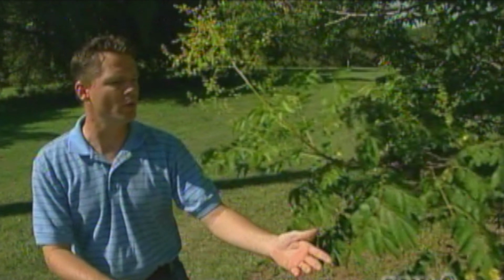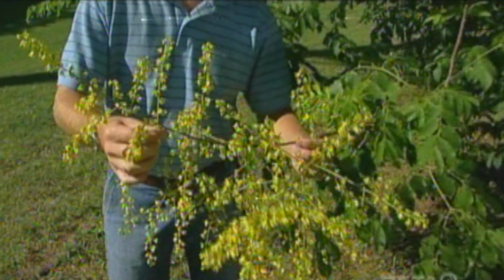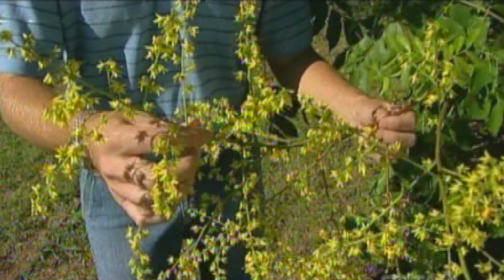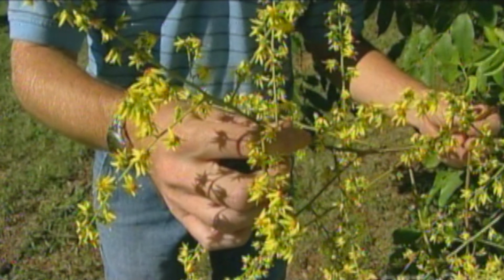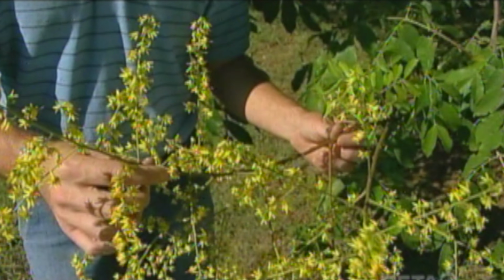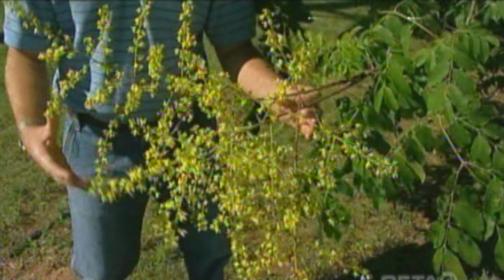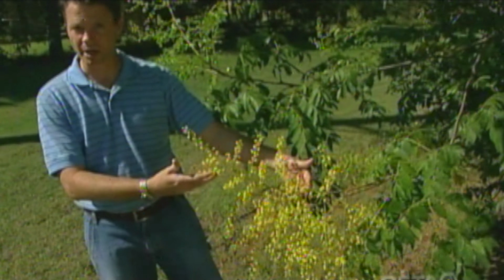Right over here, we've got one where the flowers are opened up a little bit more, and beautiful yellow. You can see a little bit of orange down in the flowers as well. But it makes a great show in August and September. And here in September, you can see how well this Bougainvillea goldenrain tree is flowering.